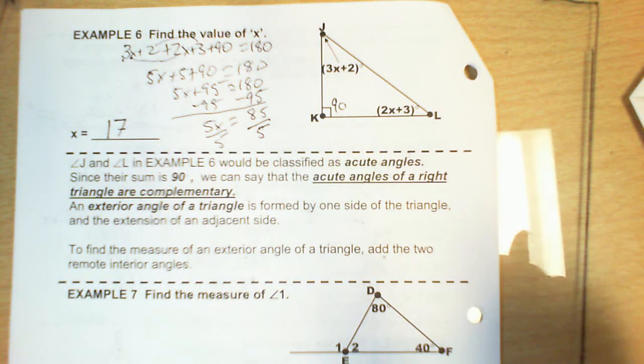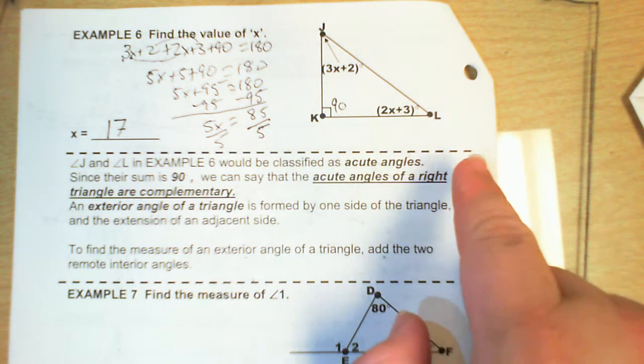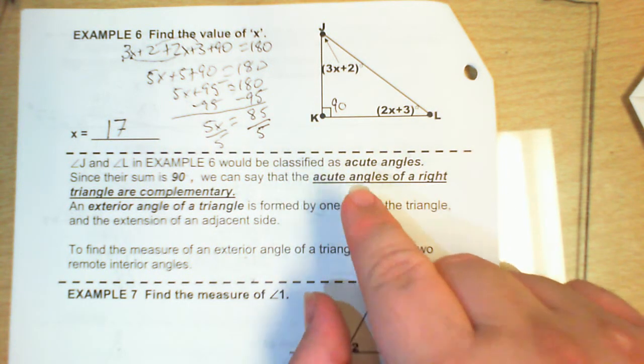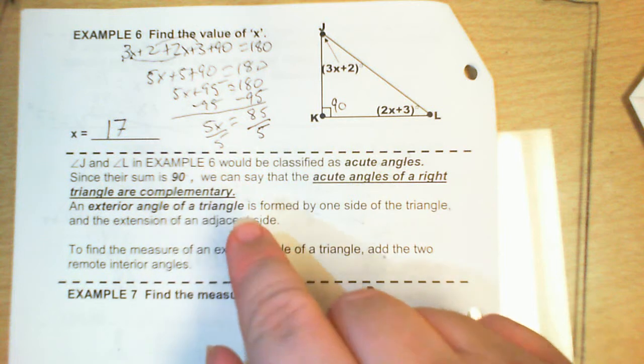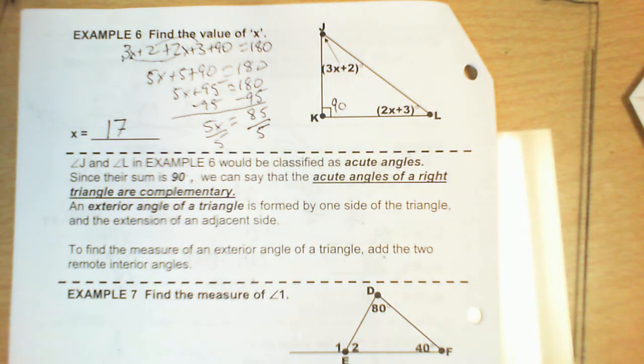We agree with that? Yes, because they're both going to be smaller. We can say then that the acute angles of a right triangle are complementary. In other words, it just makes sense that if I have 180 degrees for all of my angles, and one of them is 90, then the other two have to add up to being 90. That just kind of makes sense.